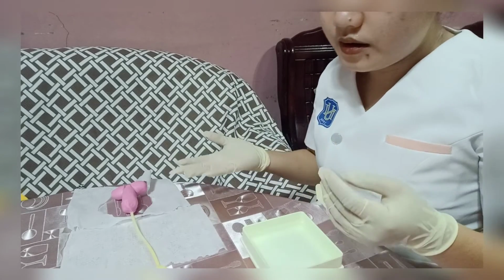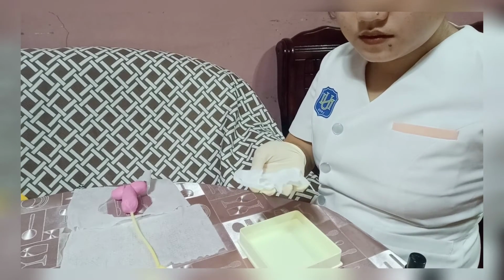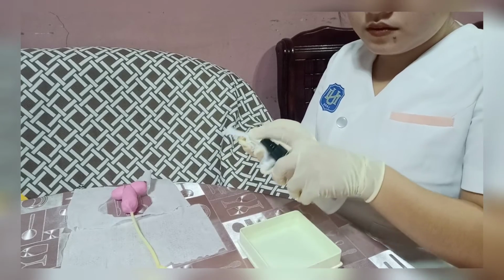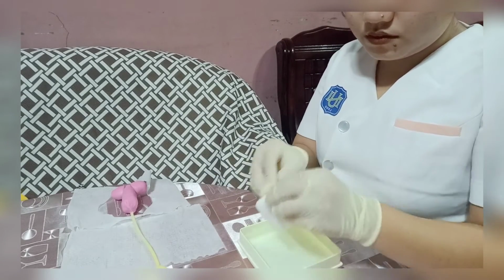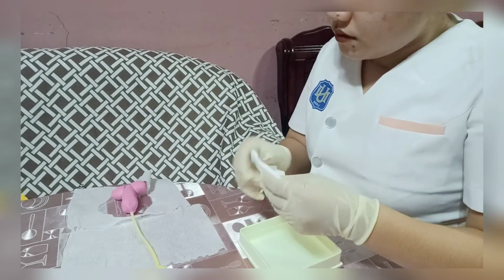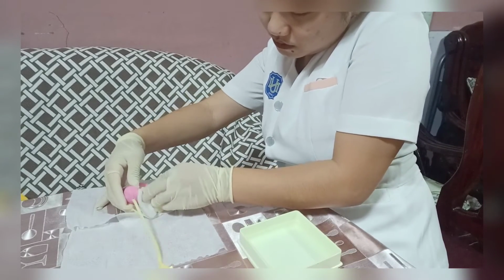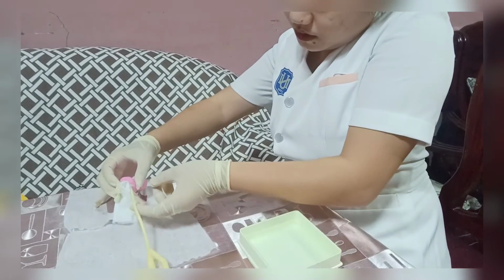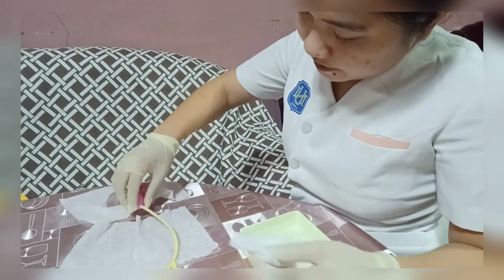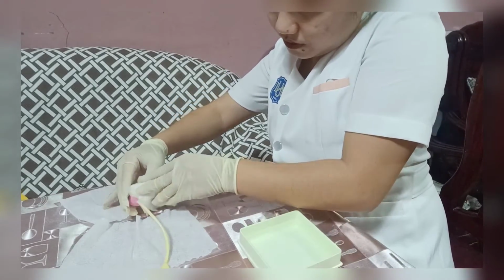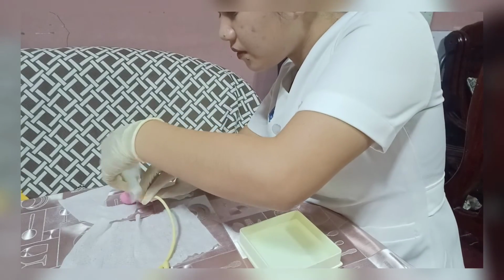Then perform pericare on our male patient by getting a washcloth and putting soap. Wet and wrap the penis, wash down to the other side in a circular motion, and then the other side.